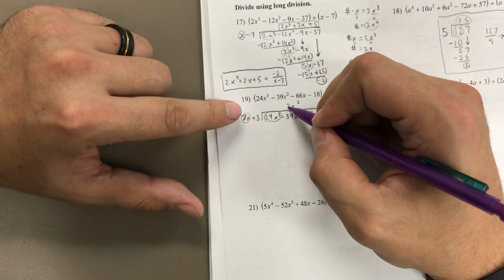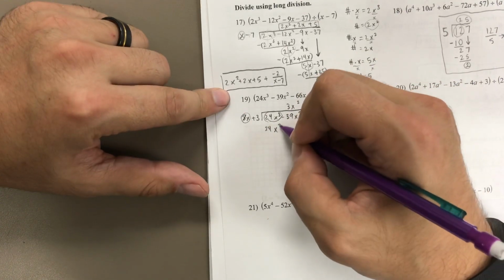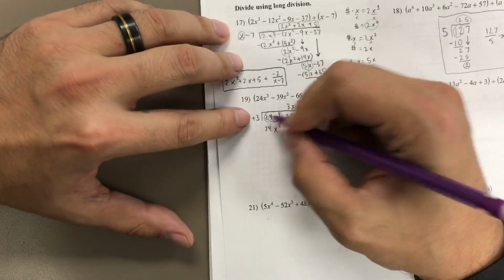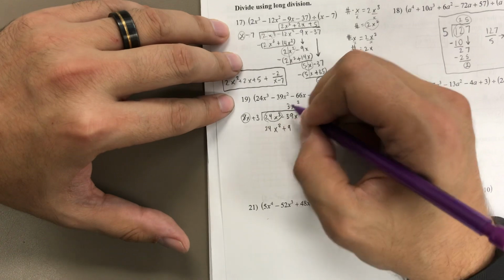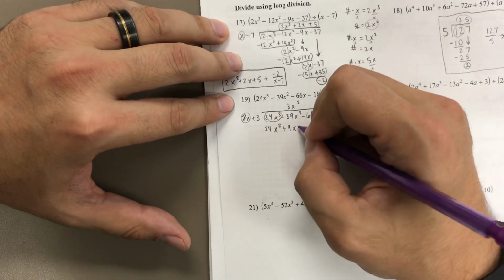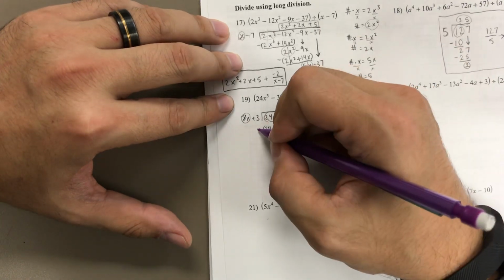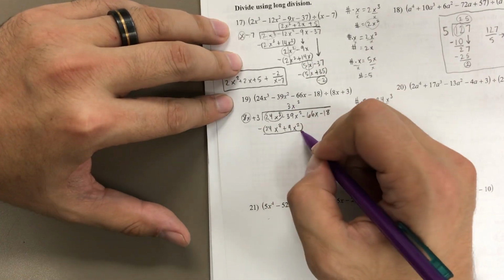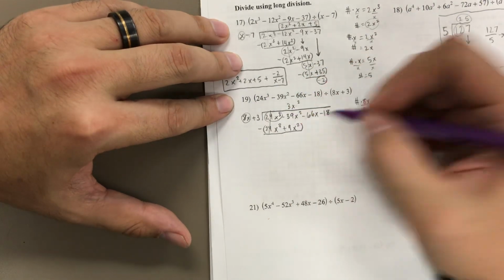Let's see. So 3 times 8 is 24. X squared times x is x to the third. And then distribute it into here as well. 3 times 3 is 9, so plus 9. And then x squared is just what it is, so x squared. So nothing terrible there. Now just go ahead and put the parentheses around it, put the negative in front, and add straight down. So 24x to the third and 24x to the third cancel out.